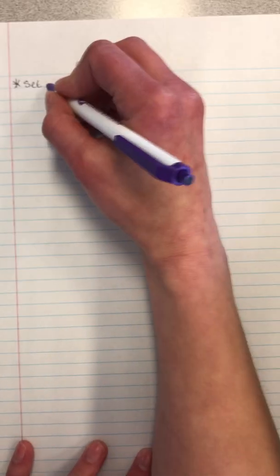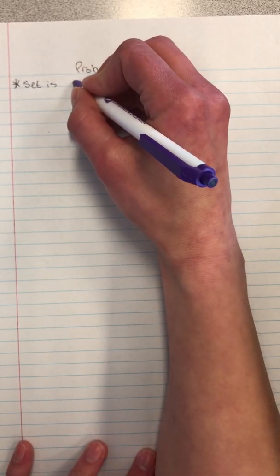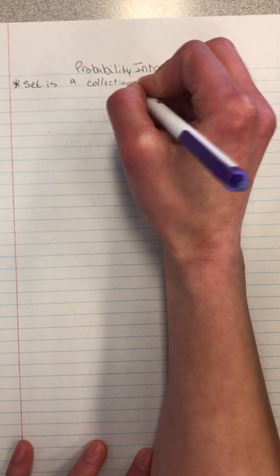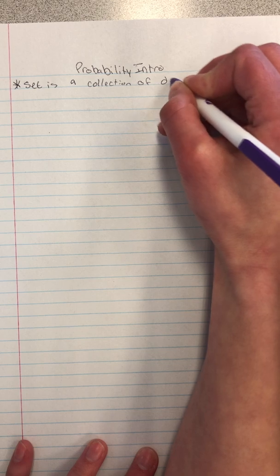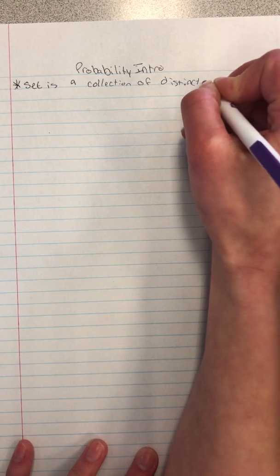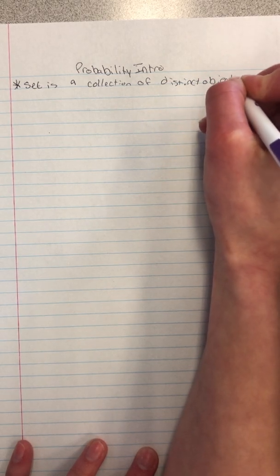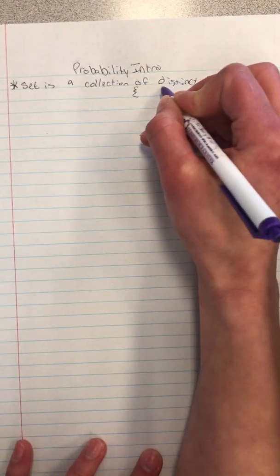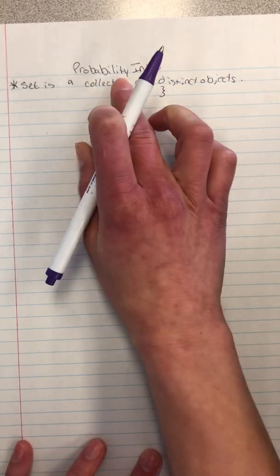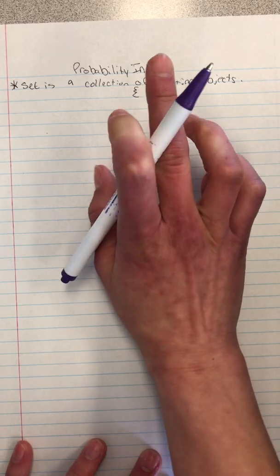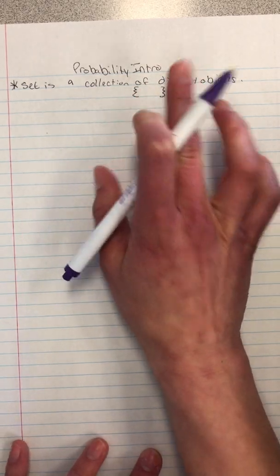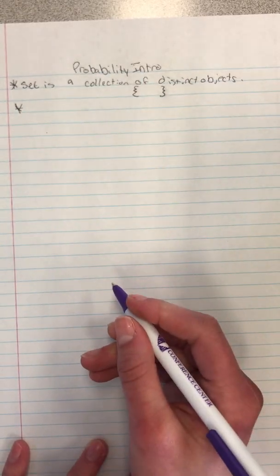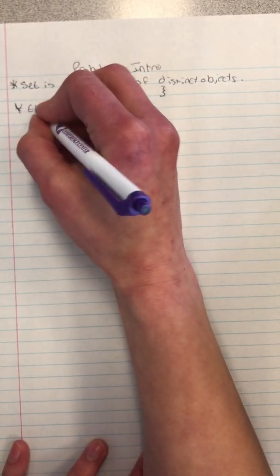A set is a collection of distinct objects. It is noted with little brackets to show anything inside the bracket is inside the set. Next thing we're going to talk about are elements.